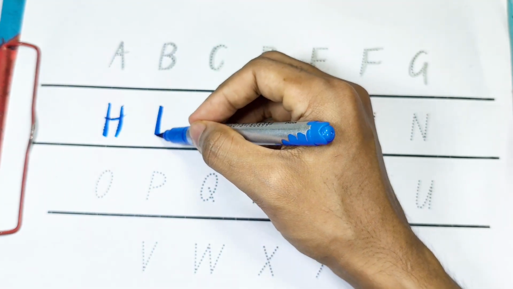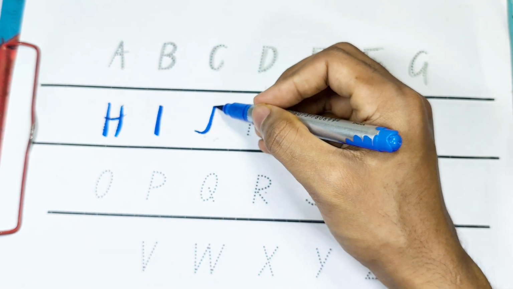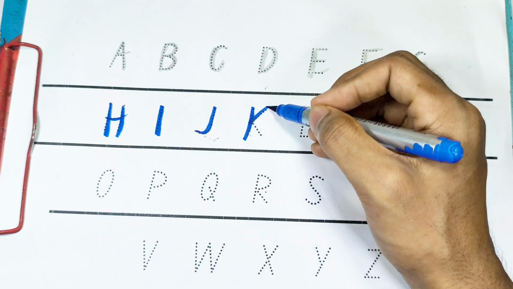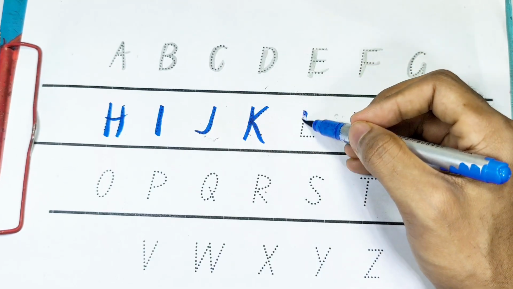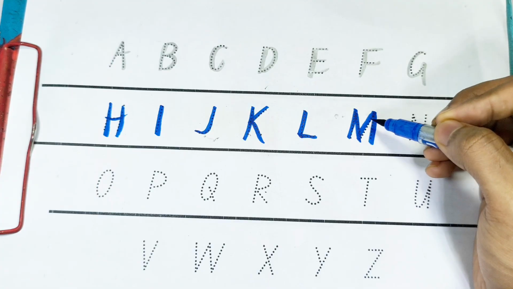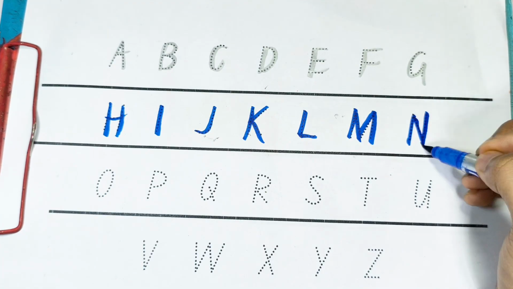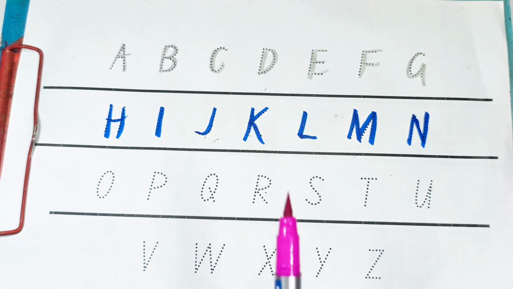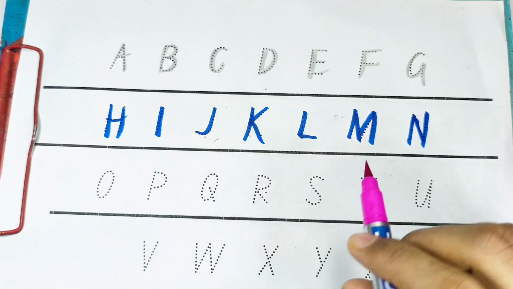H, I, J, K, L, M, N. Now we're using the color of dark pink color.